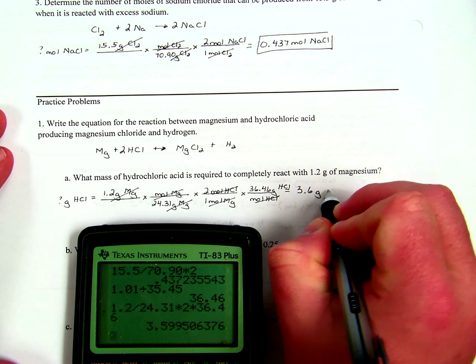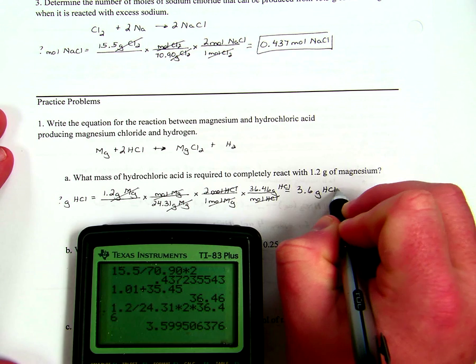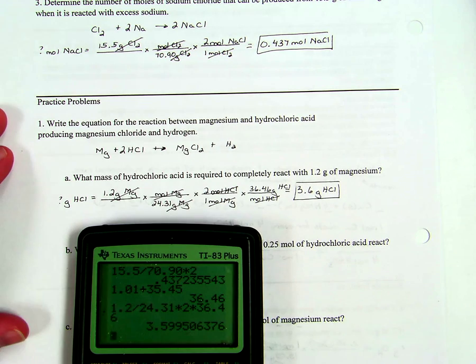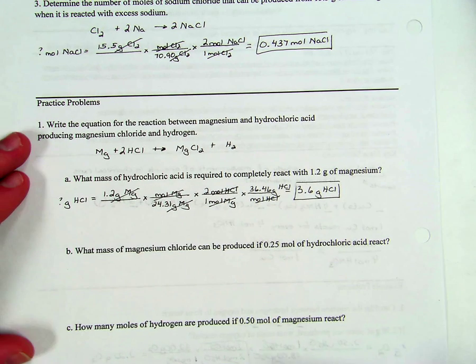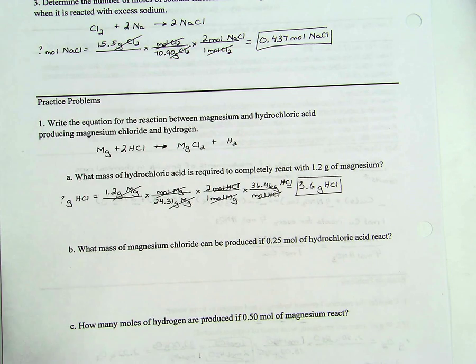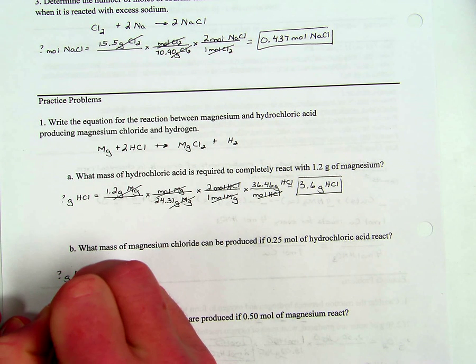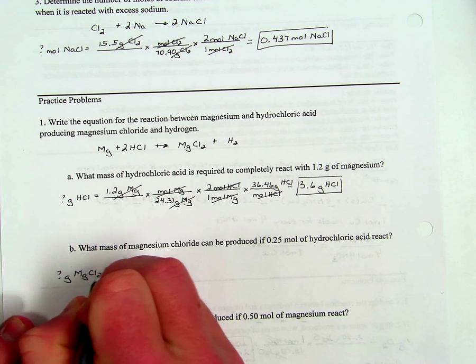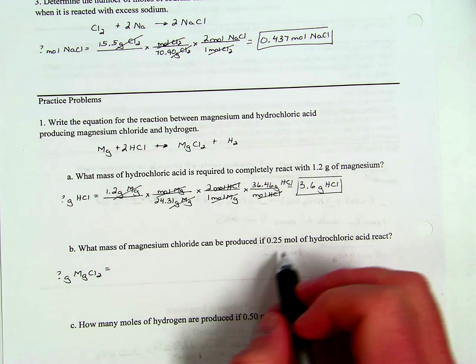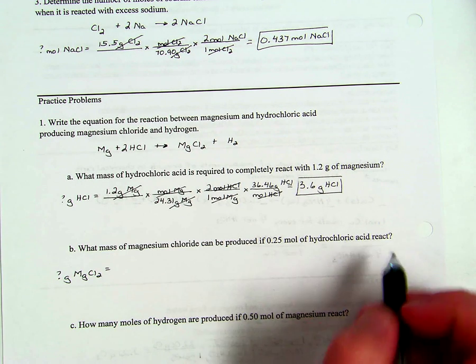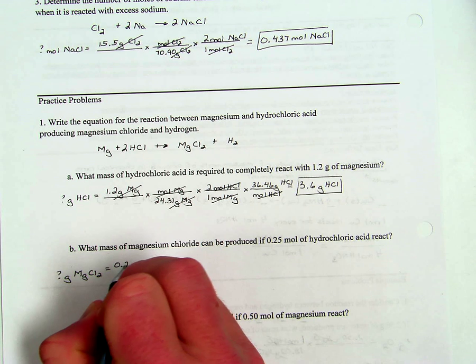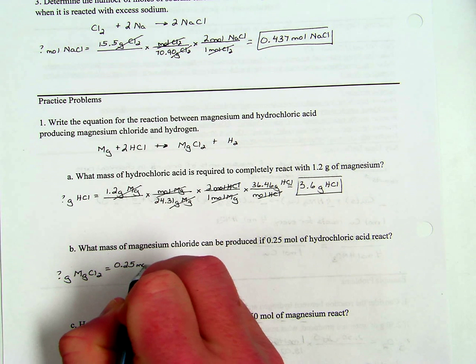Question B. What mass of magnesium chloride, so we're looking for grams, how many grams of MgCl2 can be produced if 0.25 moles of hydrochloric acid react? 0.25 moles HCl. So notice this is not a gram, mole, mole, gram. We're starting with moles. This is the first time we've seen this.